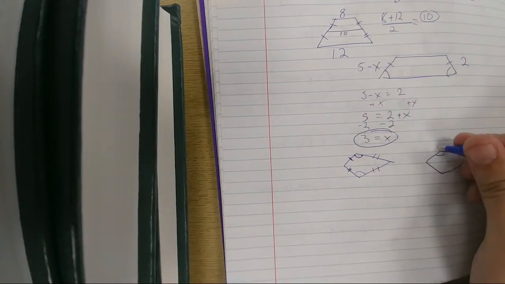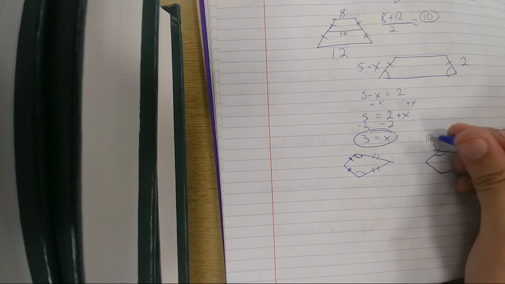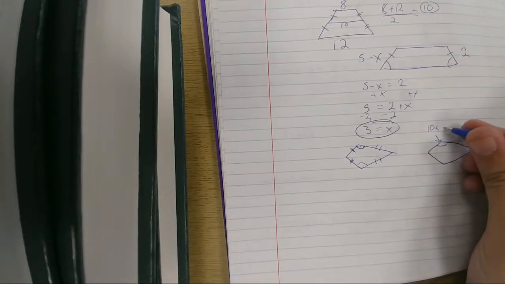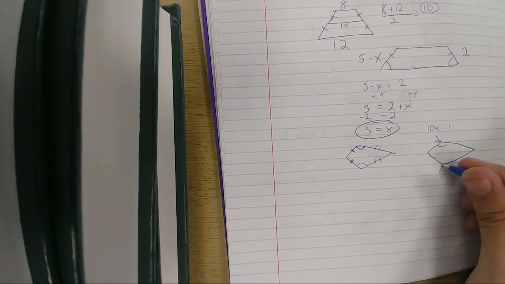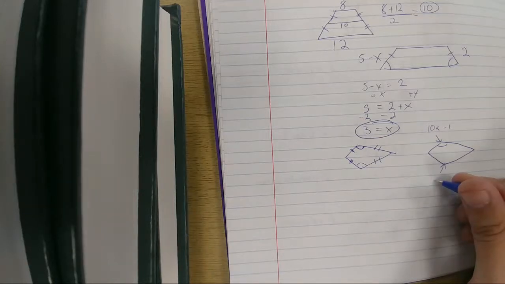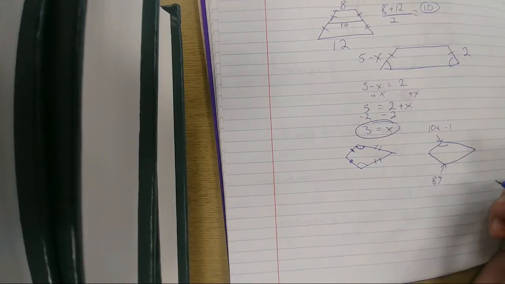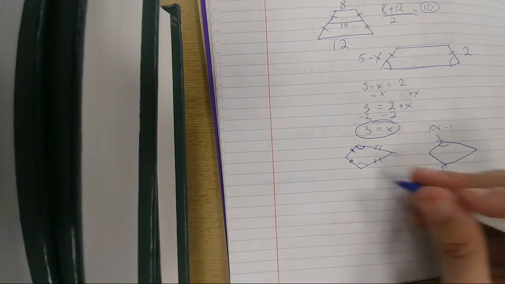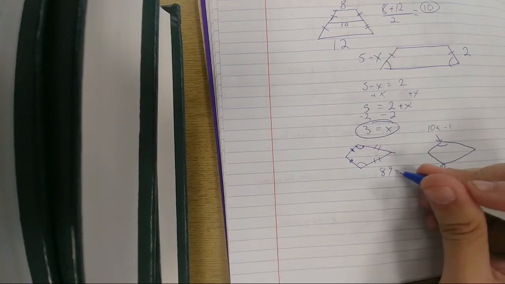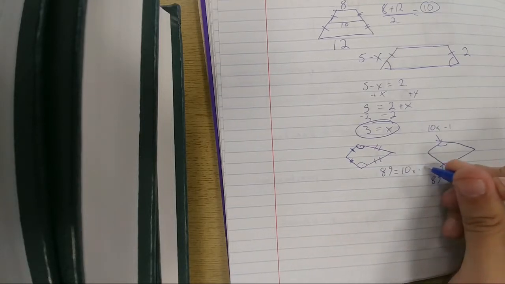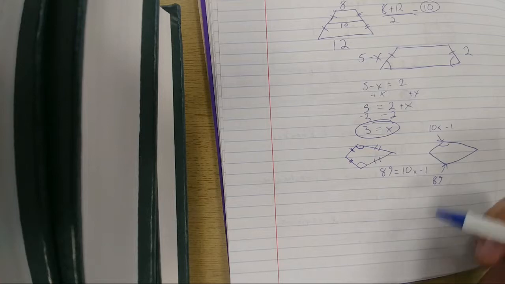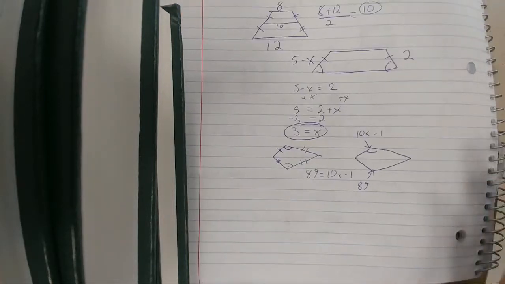If this angle is 10x minus 1, and then this angle is 89, what is x? Again, set it equal to each other. Notice that a lot of this in geometry is just setting things equal to each other. We'll get to the problems where you have to set things to half of each other or double each other.